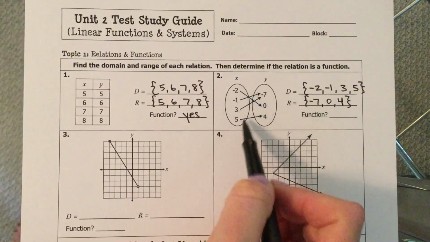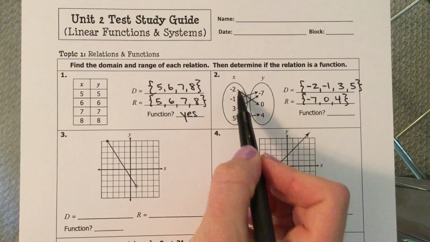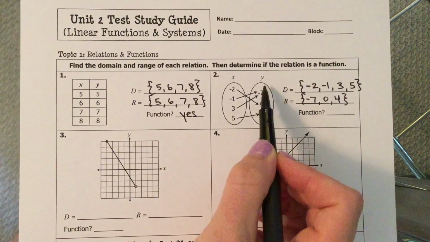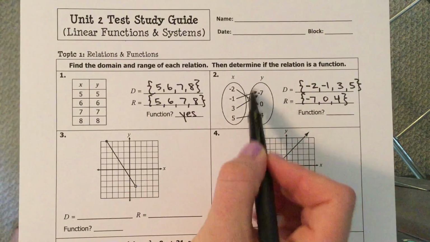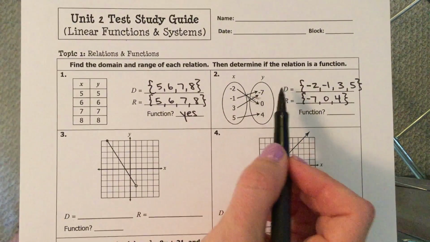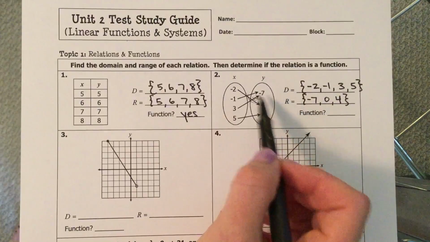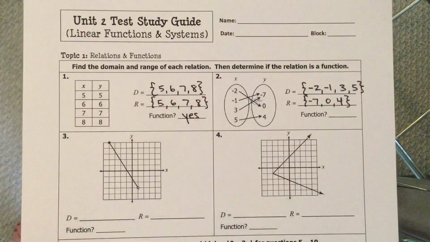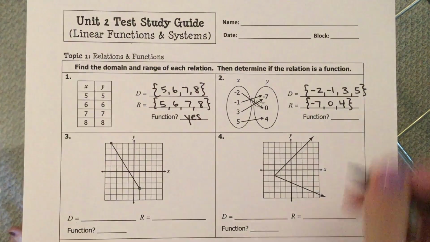So when you're looking at it in the arrow form here, you want to make sure that only one arrow is coming out of each x value. This is fine. This does not make it a function. Or, I'm sorry, doesn't make it not a function. It just means that it's not one-to-one because of this double arrow here. But it is still a function.